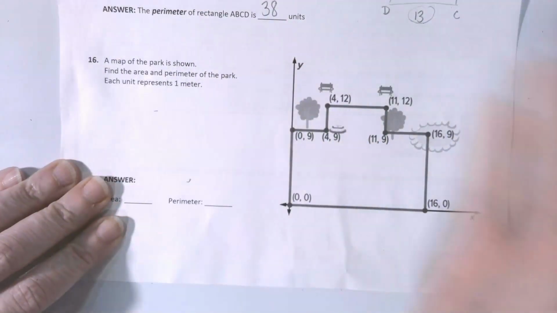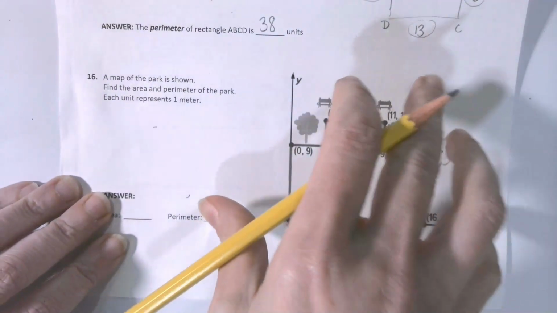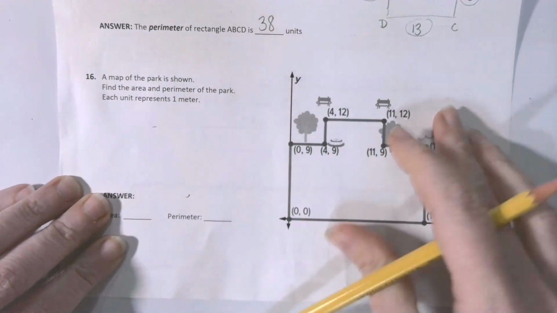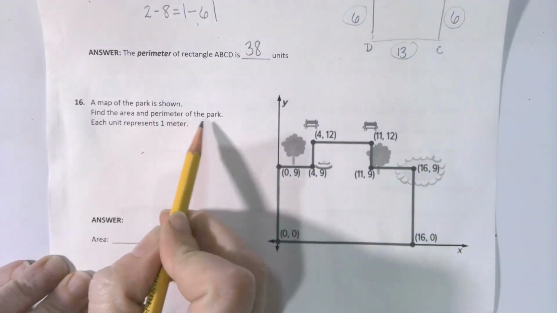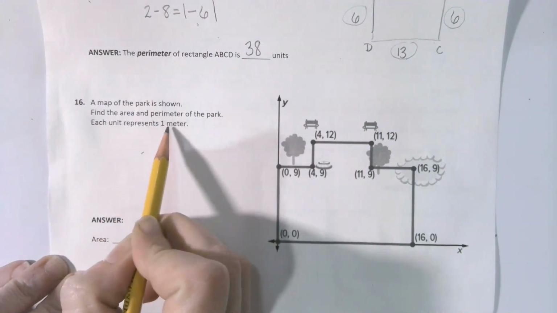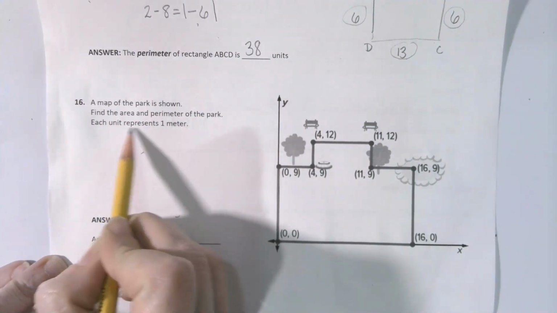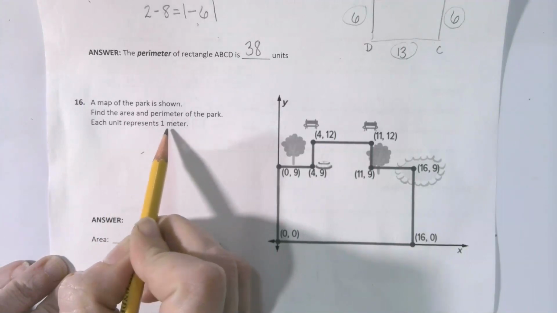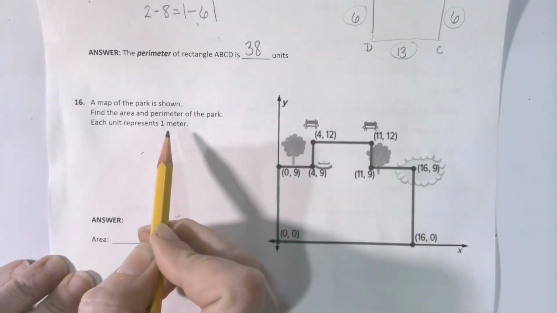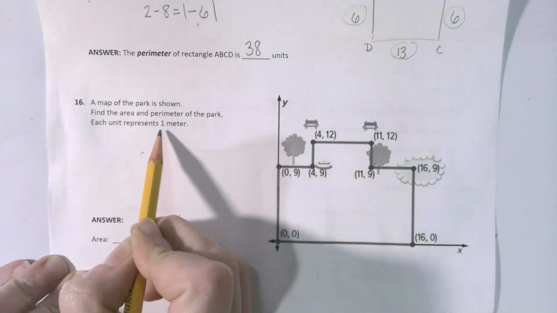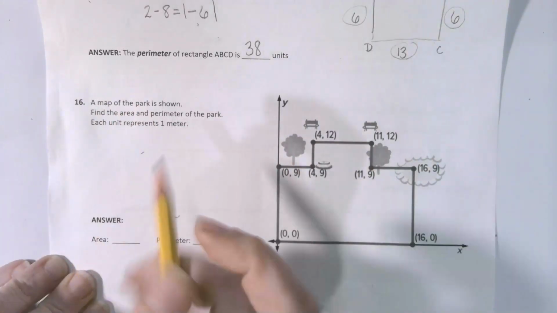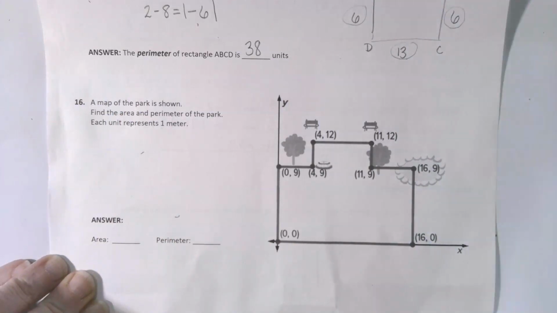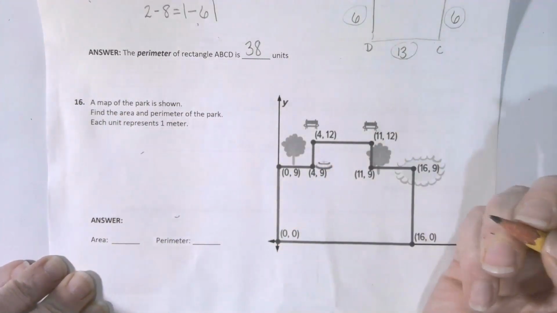All right, I'm going to take that skill and we're going to apply it to this map now. We need to find the area and perimeter of the park. Each unit represents 1 meter. Anytime that it tells you how much a unit represents, pay attention. In this case, it's not a big deal because it's just 1 meter, but if there was 2 meters, you'd have to multiply whatever your distances were times 2. So watch out for that. We want to know the area and the perimeter.